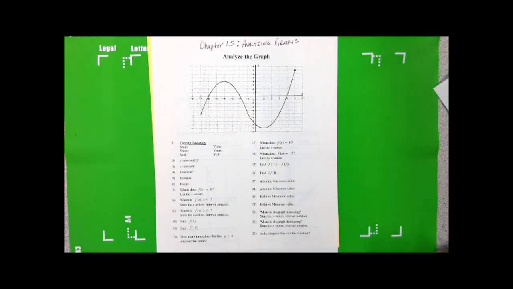Okay, so today I want to look at chapter 1.5, which is analyzing graphs. Now, these do not necessarily have to be graphs of functions. They can be graphs of any type. However, you should be able to gain an understanding of the type of function it is, or the nature of the function, just by looking at a graph. Today, let's first start with analyzing the various aspects of our graph.